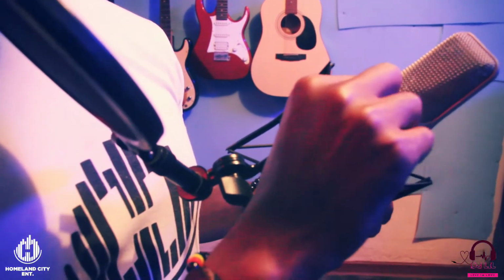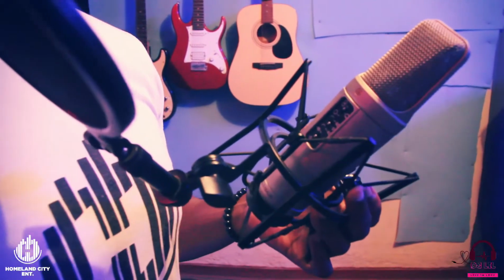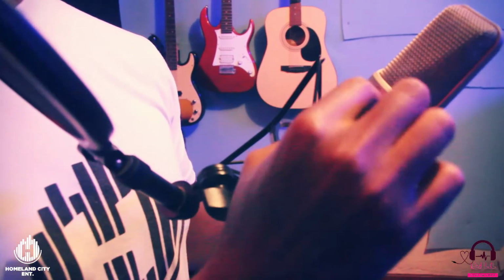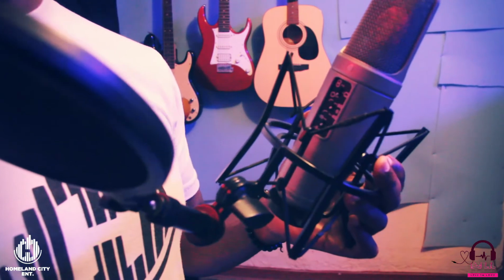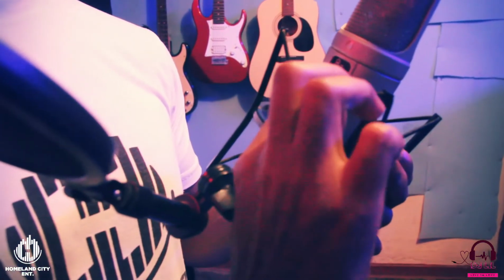You push it up, then you can record maybe 2 people, one behind and the other in front, and you can still get recordings from both vocals. And if you go down, that's pretty much in a circle. So if people are standing in a circle around this mic, it's still going to pick them up regardless.